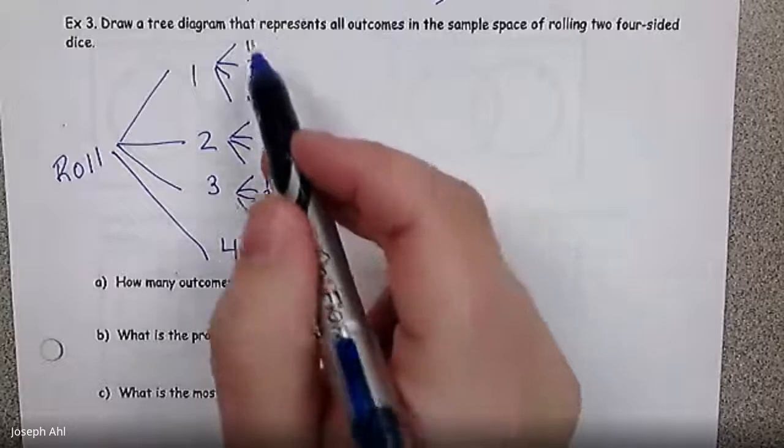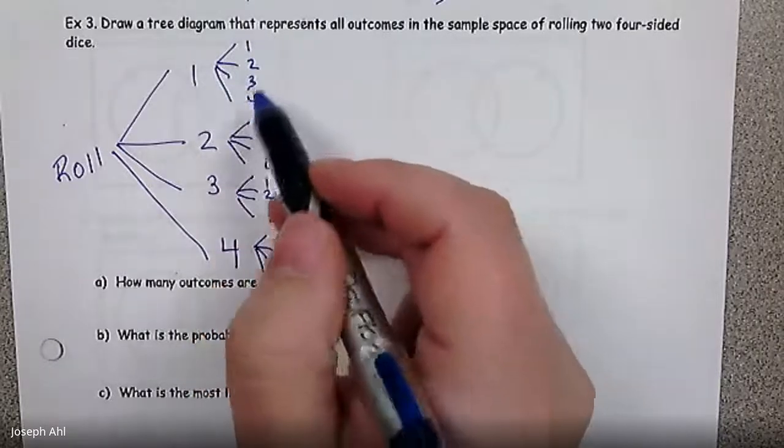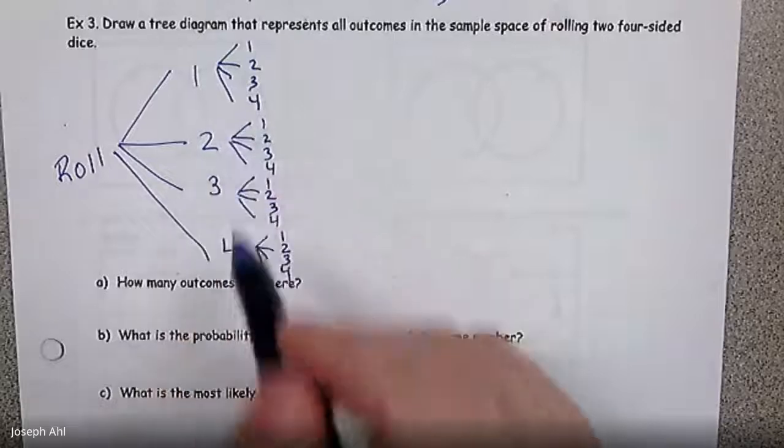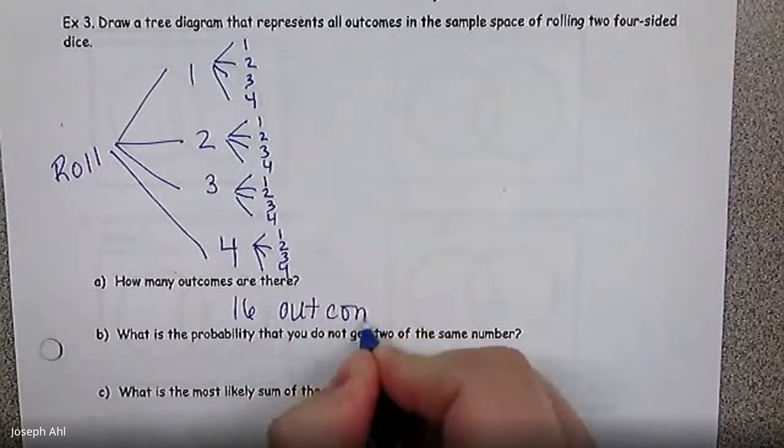Well, it looks like if I look at the end of the branches, each of these for the first die plus the second die, there'd be 4 options here, 4 options there. It looks like a total of 16 potential outcomes in the sample space.